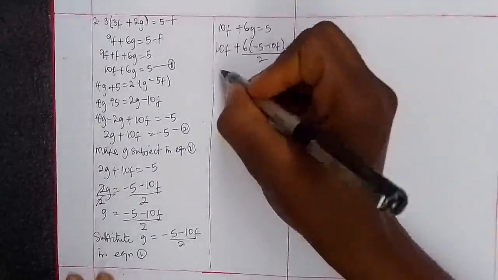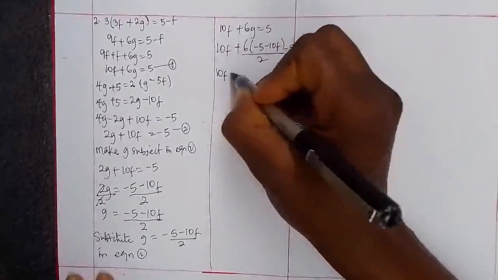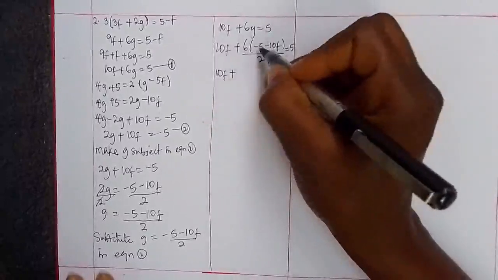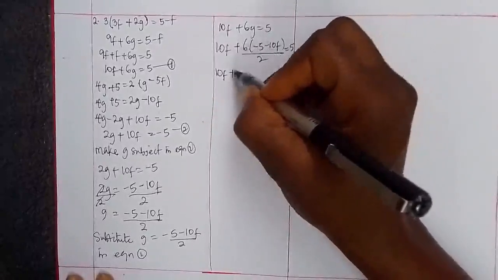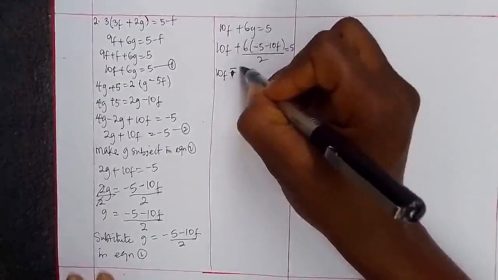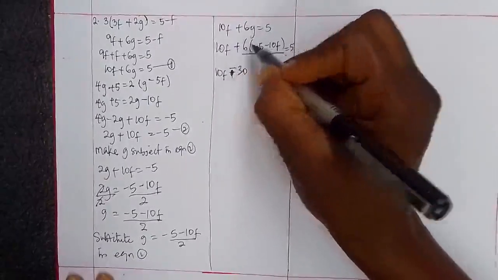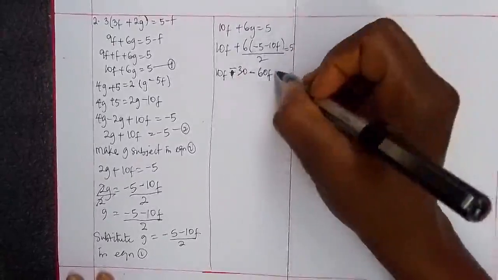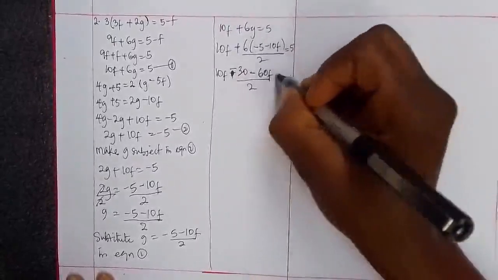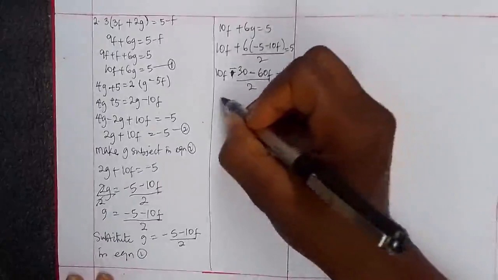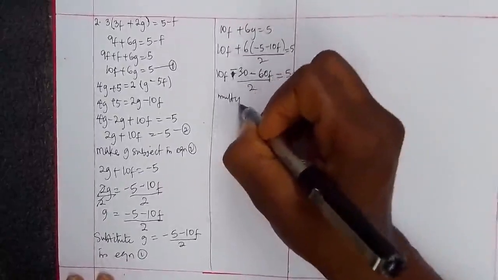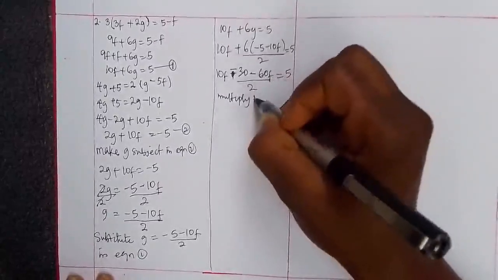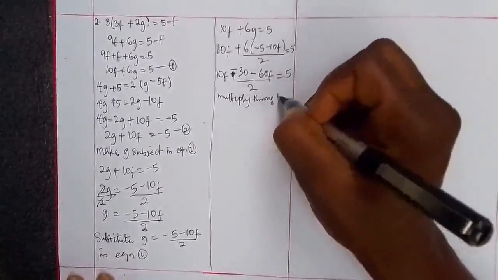We open the bracket. We have 10f plus minus 5 times 6, is minus 30 plus 6 times minus 10f, minus 60f, all over 2 is equal to 5. Multiply through by 2.